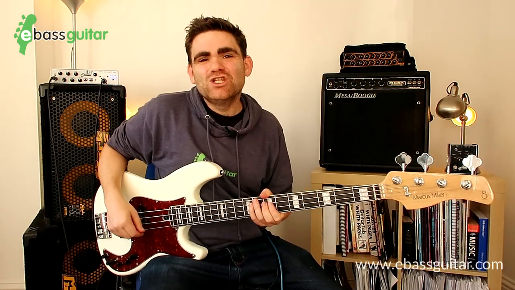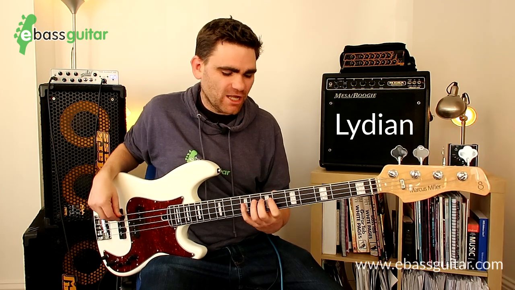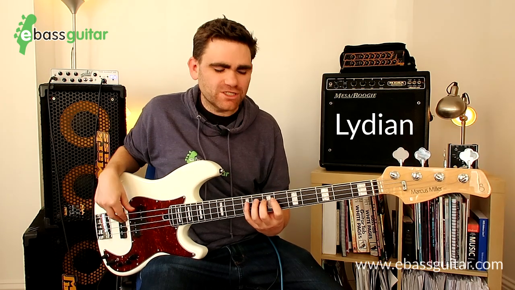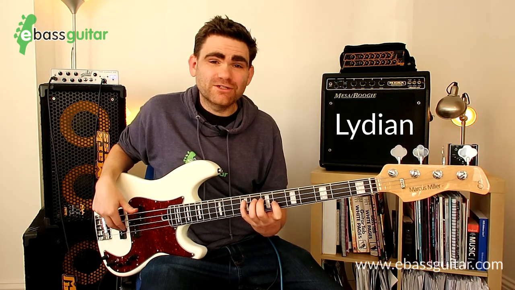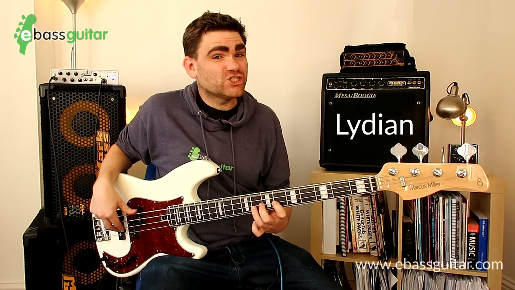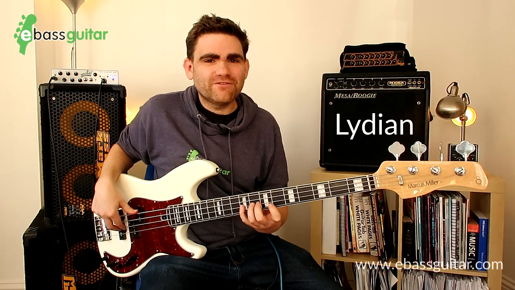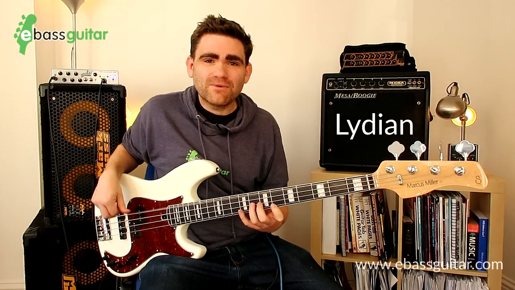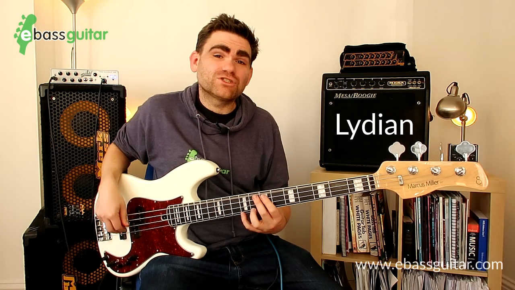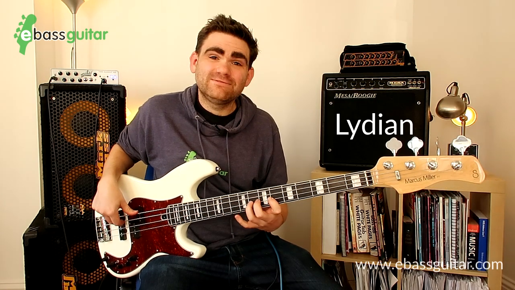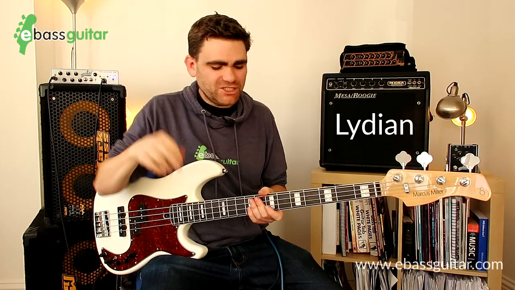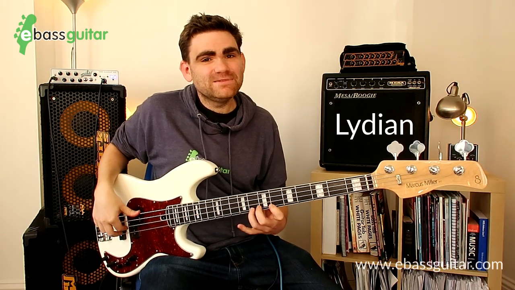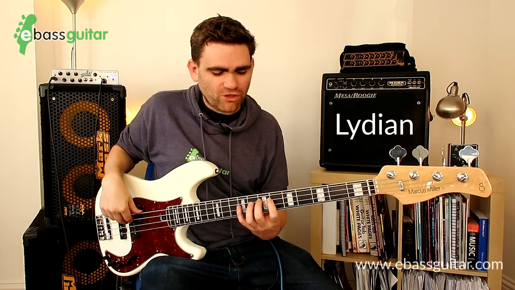So let's take a look at the E Lydian scale and talk about the intervals in there. So we're going to start on the root. Then we're going to go to the second, the third, the sharpened fourth, the fifth, the sixth, the seventh, and the octave. And really how I think about this is simply as a major scale, but with a sharpened fourth.